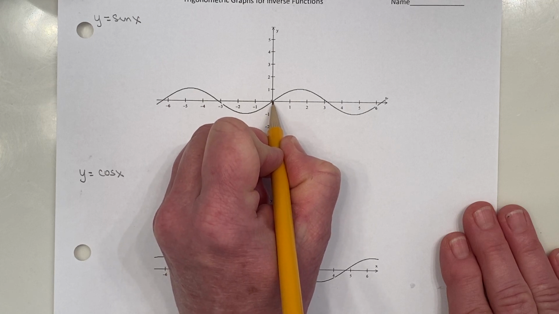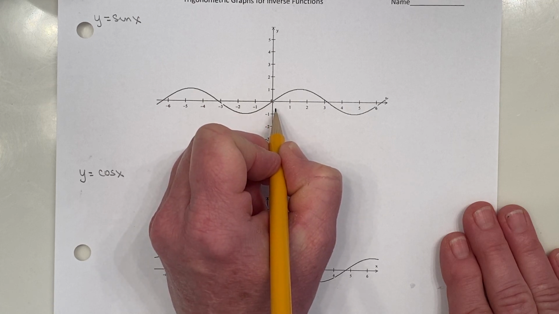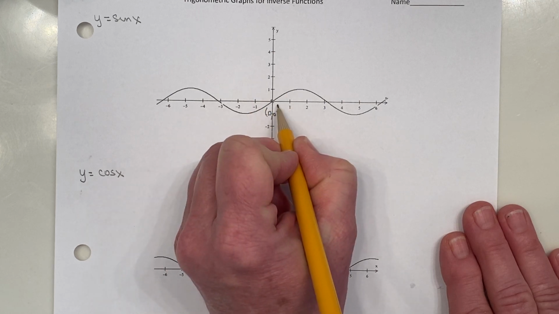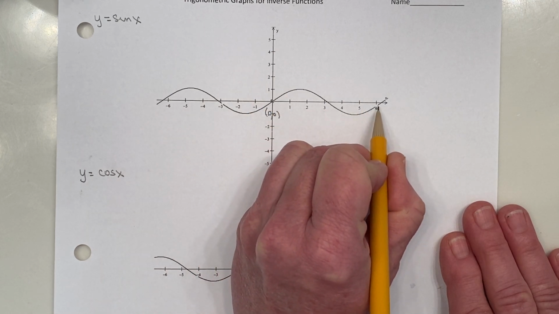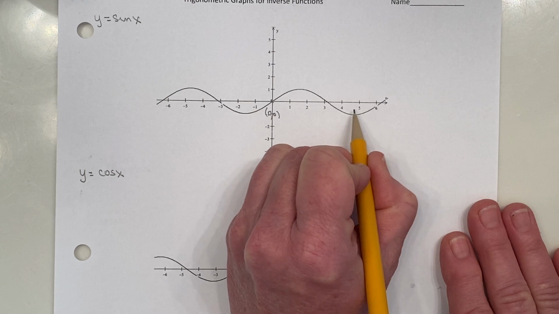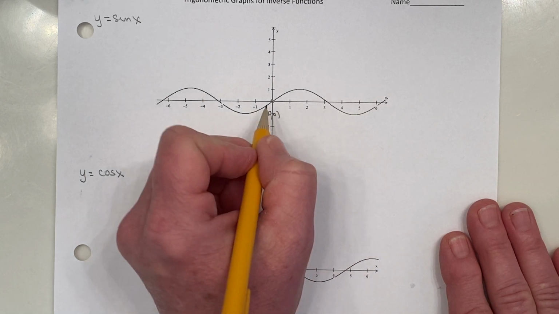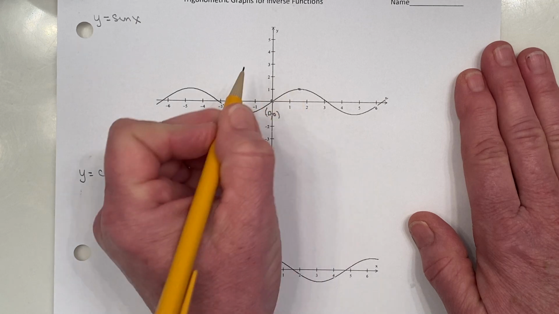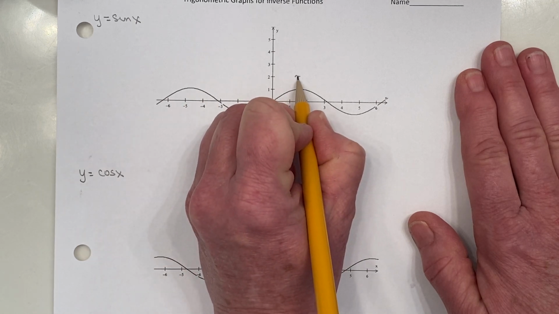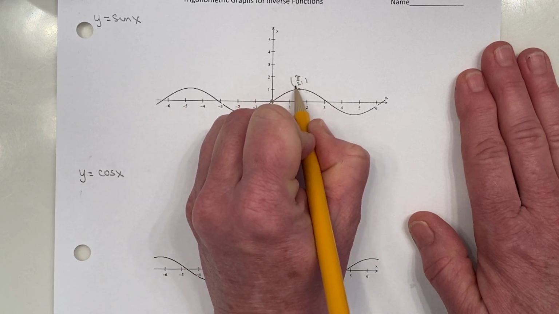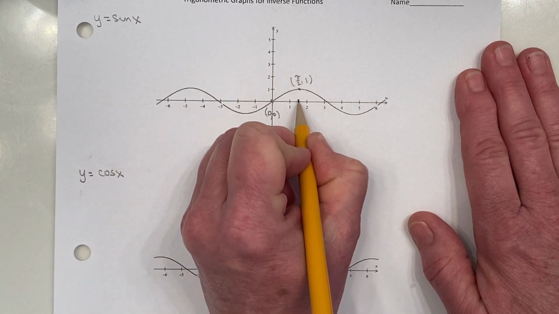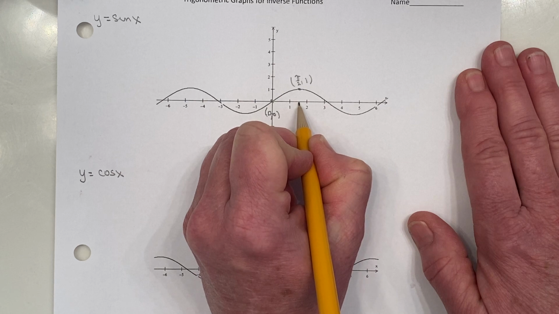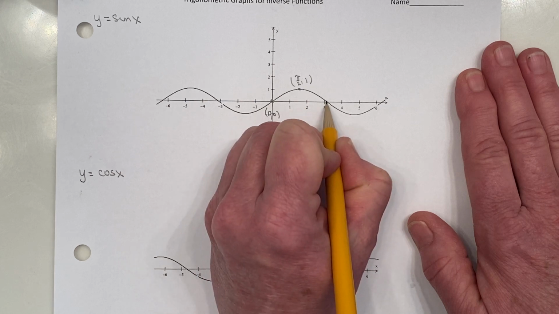So let's just name some of the key points on y equals sine x. So here we have 0, 0. Notice that my scaling here is not in terms of pi, it's just in terms of numbers. But we know what this graph looks like. We knew right here at this point, this was pi over 2, comma 1. So we can see that pi over 2 is a little more than 1.5, so that makes sense.